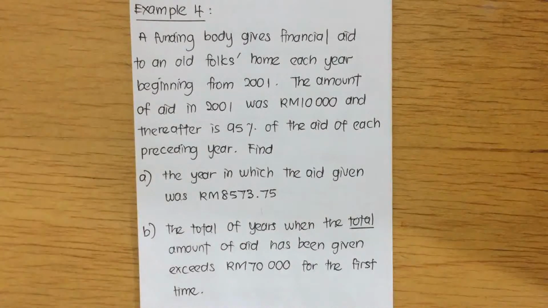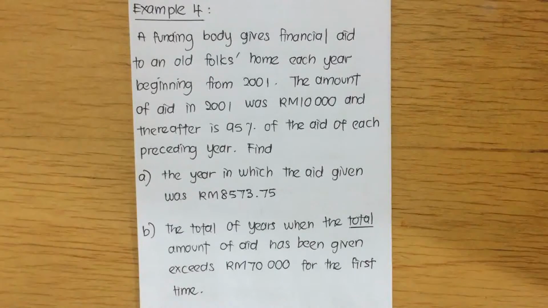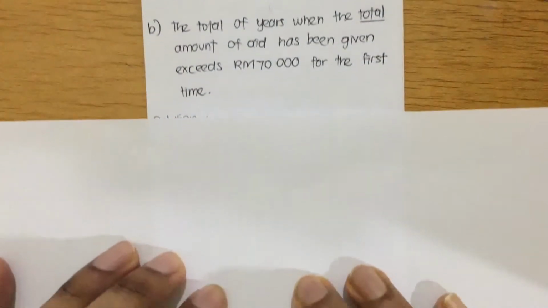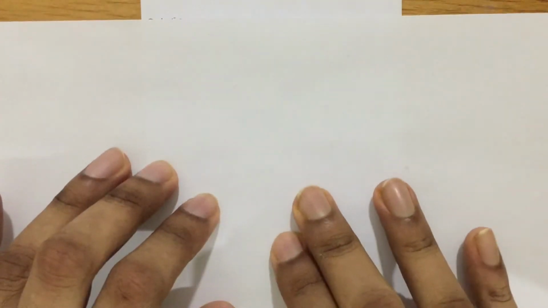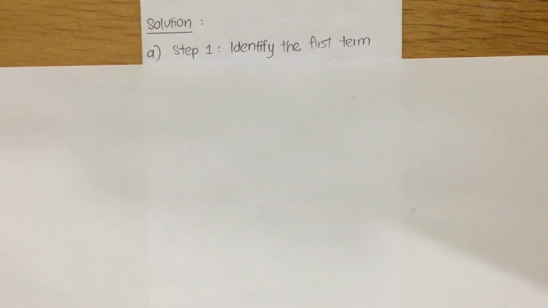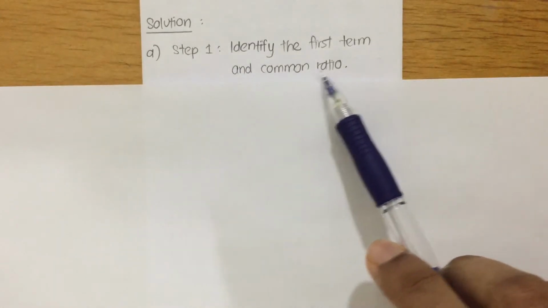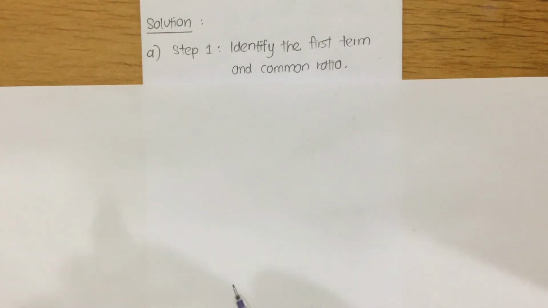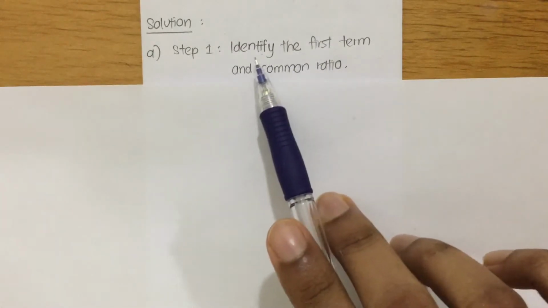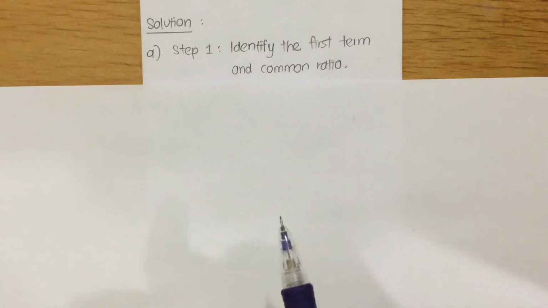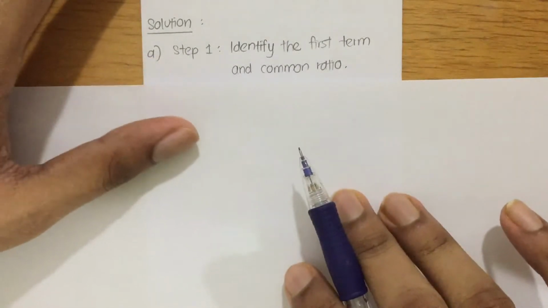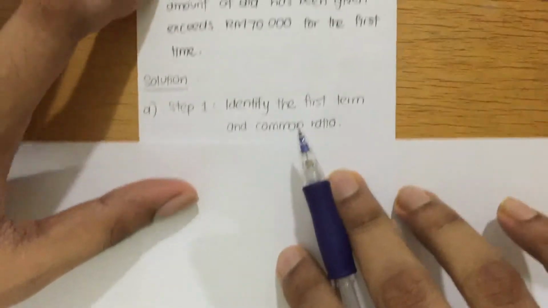Let us begin. So step 1, what we need to do is identify the first term and then the common ratio. You might be wondering, how can I know that this question is a geometric progression, and I immediately ask you to identify the first term and the common ratio. Let me show you the question once again.